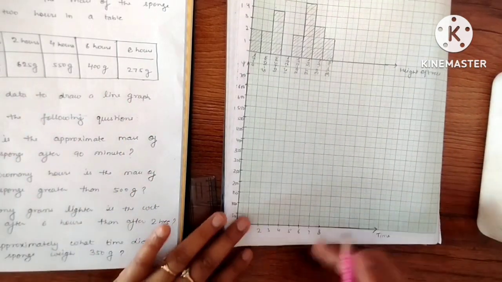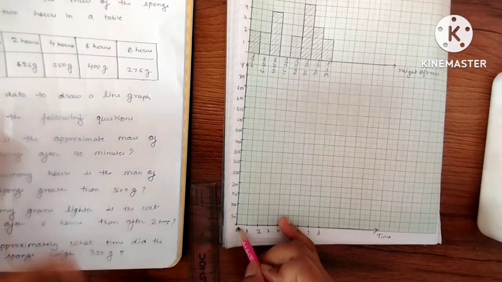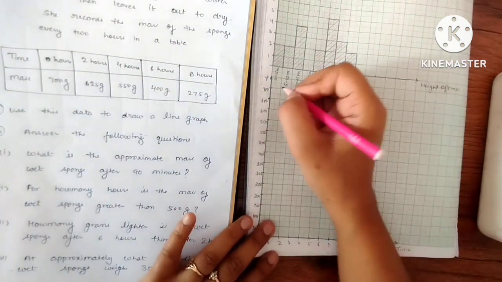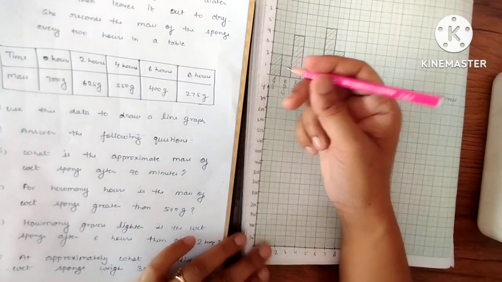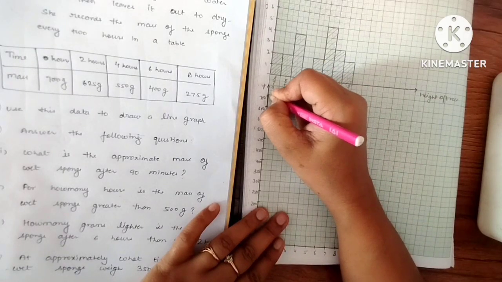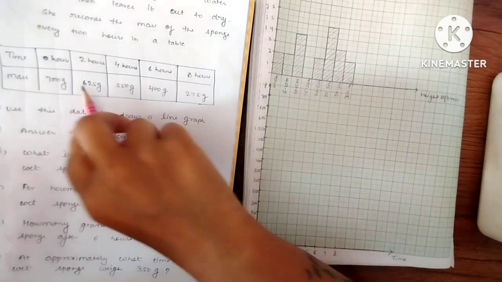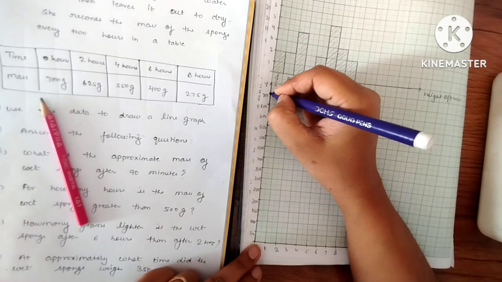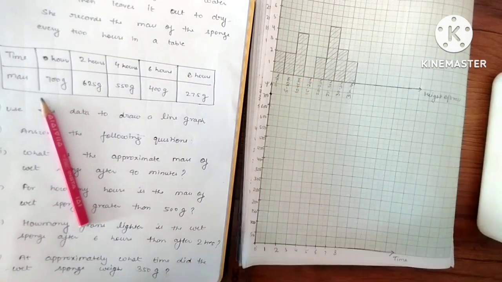So for the zeroth hour, it is saying that the mass was 700. First of all, for the line graph we always make a dot. So this is my dot. I'll use a sketch pen to show you very clearly. Okay, 700.